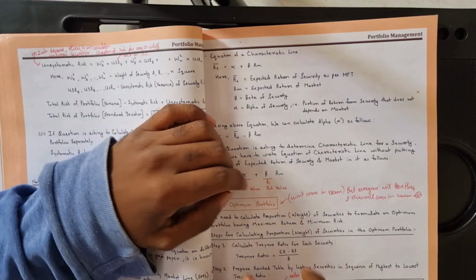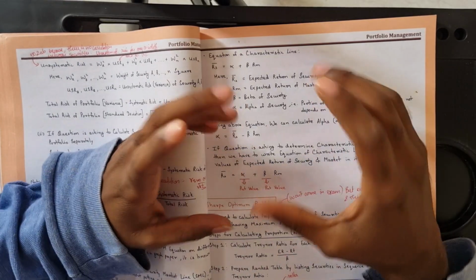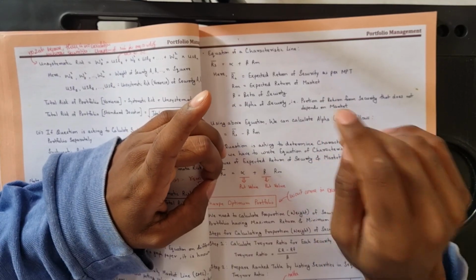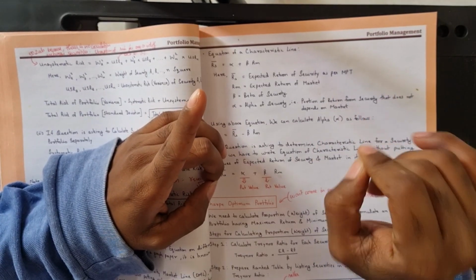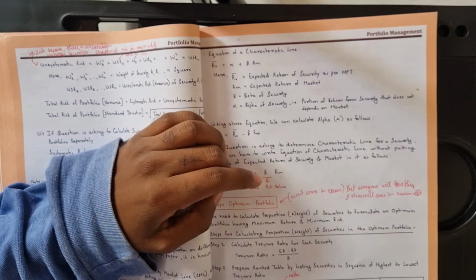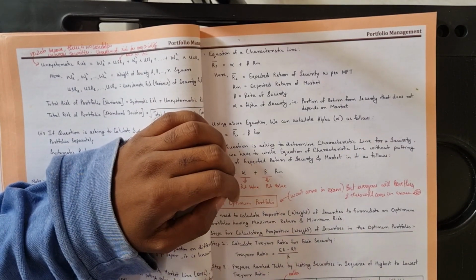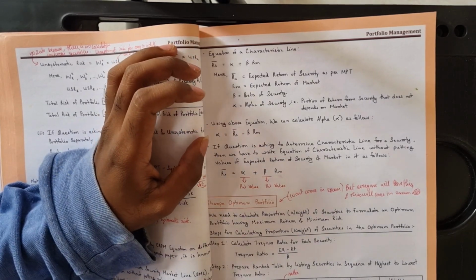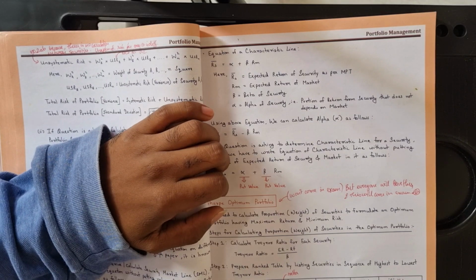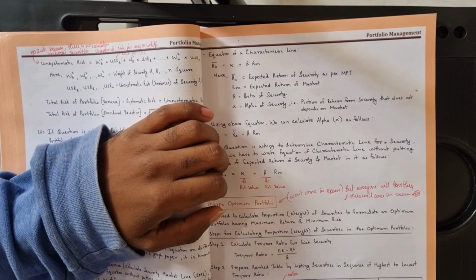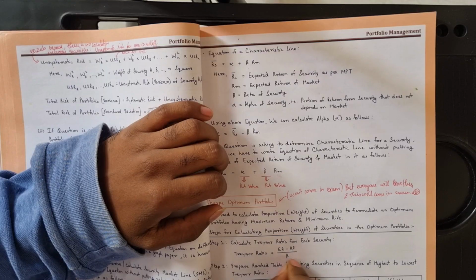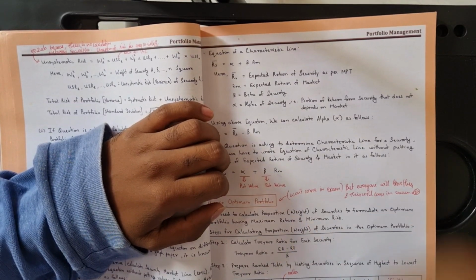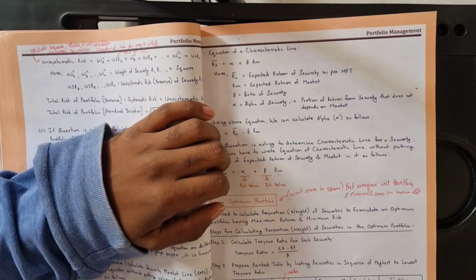Treynor ratio. What is the Treynor ratio? I'll just tell you the formula first. It is ER, that is your expected return, minus RF, that is your risk free rate, divided by beta of the security. It is also known as the volatility ratio, which we'll see in the later part of the video. It is based on volatility. Volatility means your beta. Beta represents the volatility of the security with respect to the market. So it uses volatility.